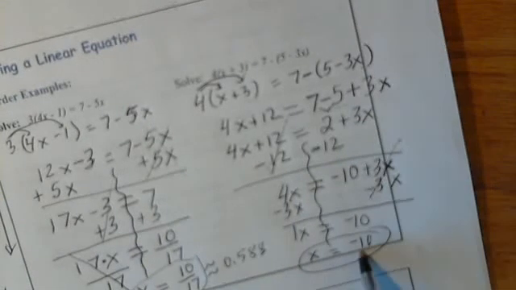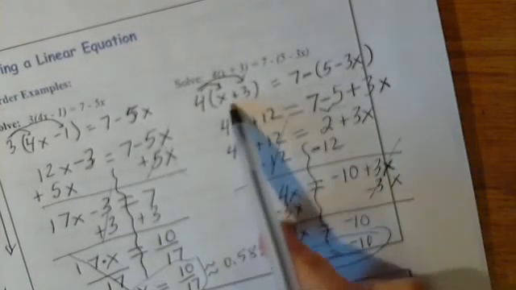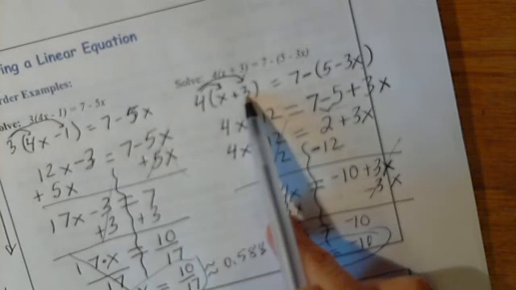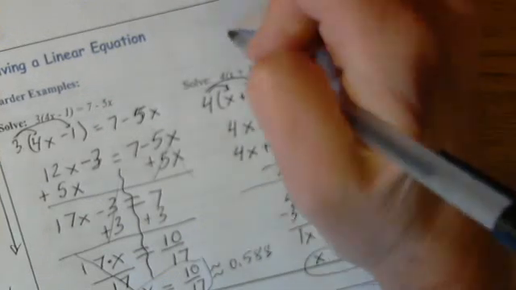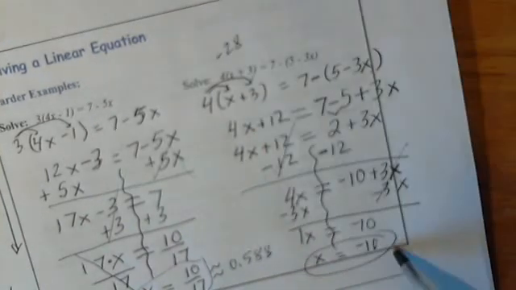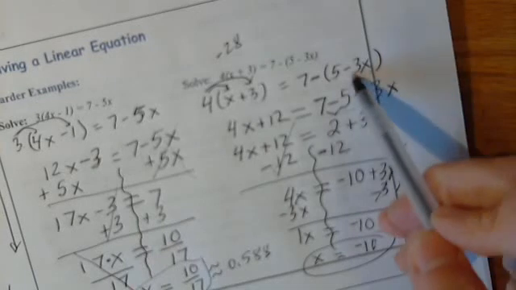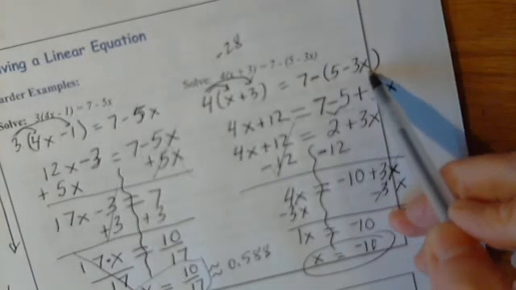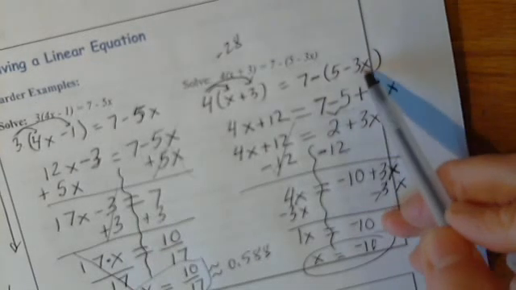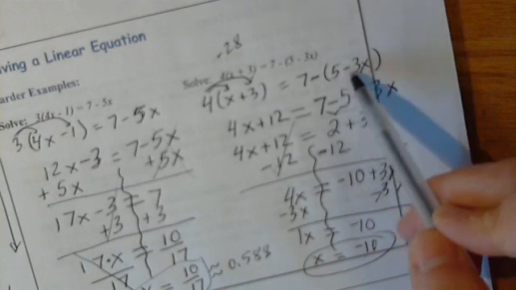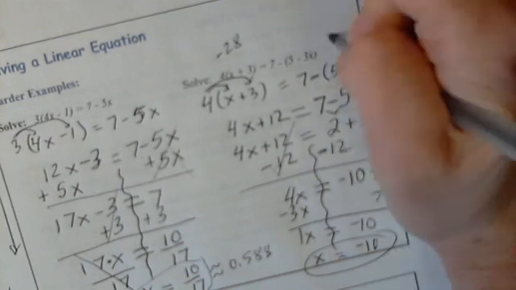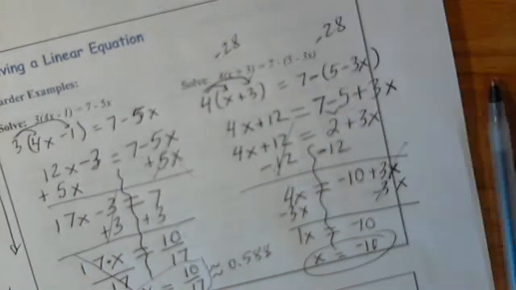This one's easy to check quick, so let's check it. Negative 10 in there for x, plus 3 is negative 7. Negative 7 times 4 is negative 28. Let's try the negative 10 on the other side. 5 minus 3 times negative 10. That's like doing 5 plus 30. That's 35. 7 minus 35. That's like 35 minus 7, but negative. And indeed, it's negative 28.